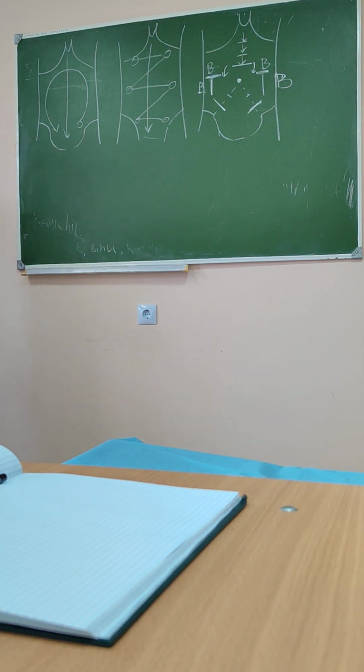In abdominal masses, we can feel masses during palpation, mostly they are hard. Depending on the depth of the masses, they can be visible in both standing and horizontal positions or only in the horizontal position.